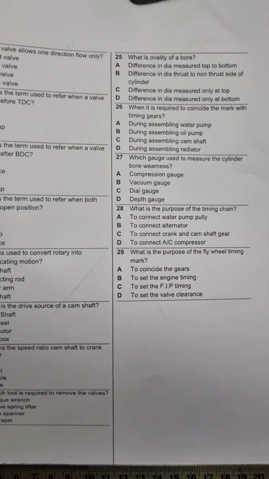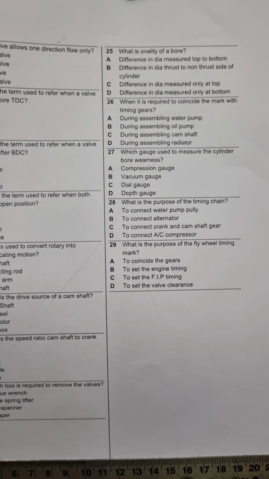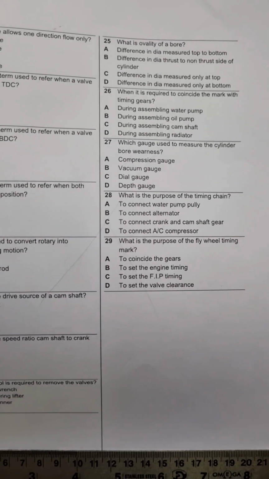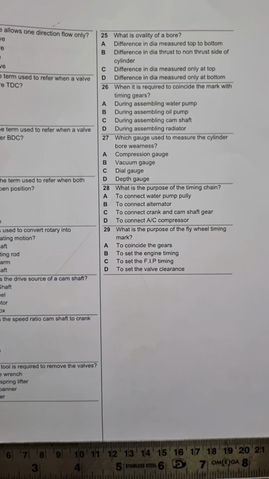Question number 28. What is the purpose of the timing chain? Options: to connect water pump pulley, to connect alternator, to connect crank and camshaft gear, to connect AC compressor. Answer: to connect crank and camshaft gear. Question number 29. What is the purpose of the flywheel timing mark? Options: to coincide the gears, to set the engine timing, to set the FIP timing, to set the valve clearance. Answer: to set the engine timing.